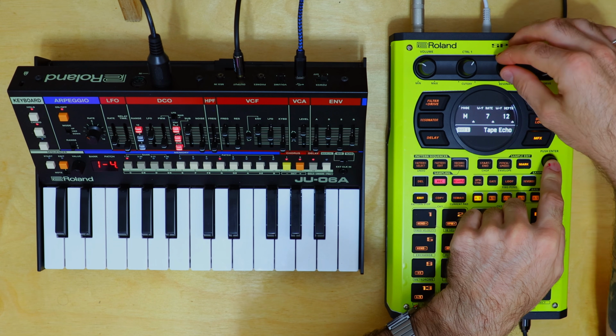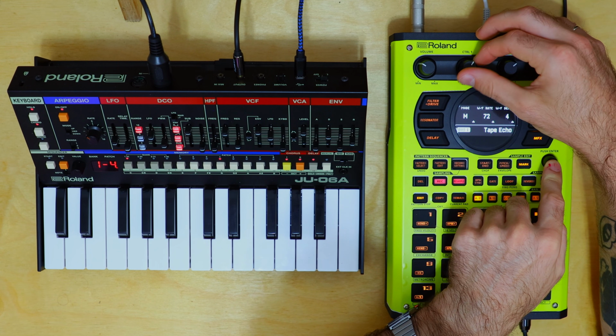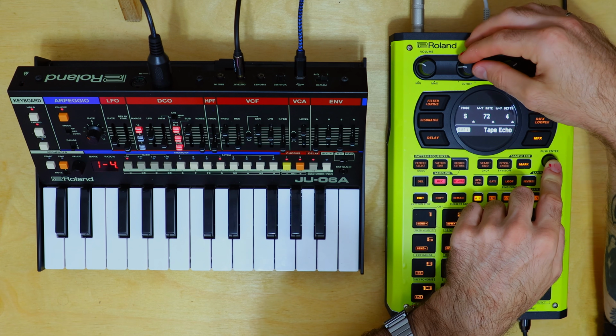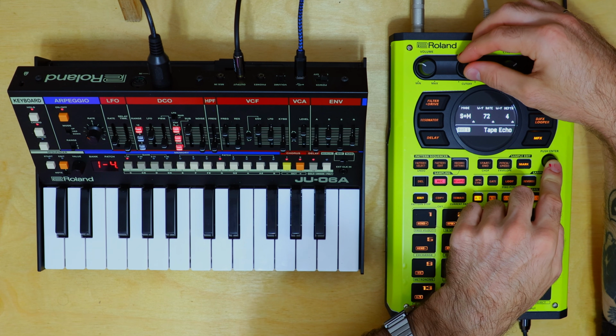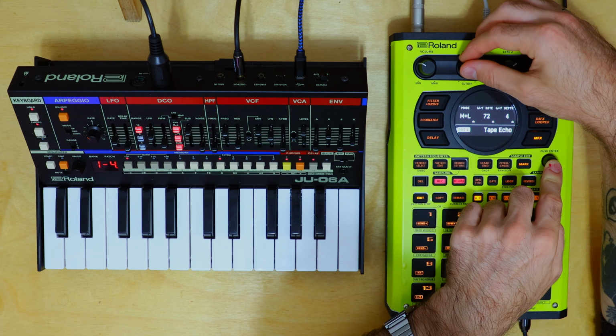The thing that makes this one unique is the second page. So you have wow and flutter rate and an option of modes. So these modes represent tape heads, an emulation of that analog sound. You have small, medium, large, and then a combination of some of them. Each tape head size has a different flavor to it.